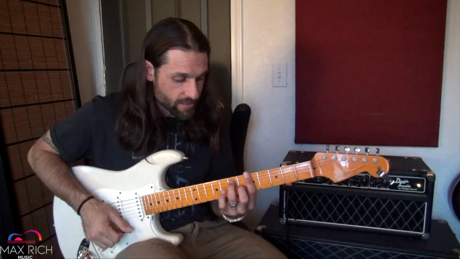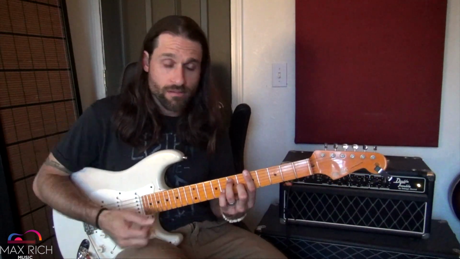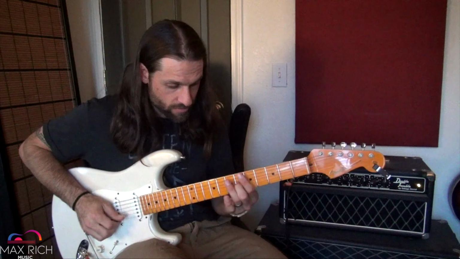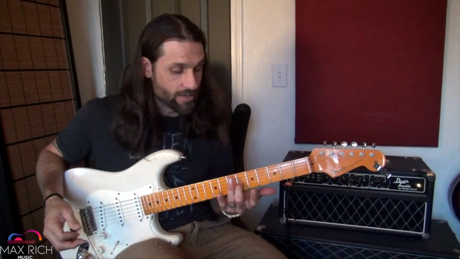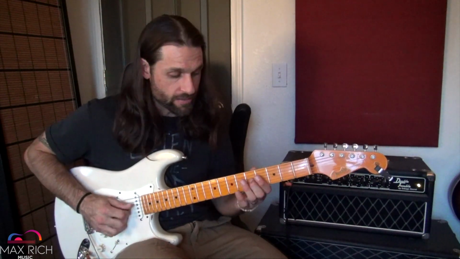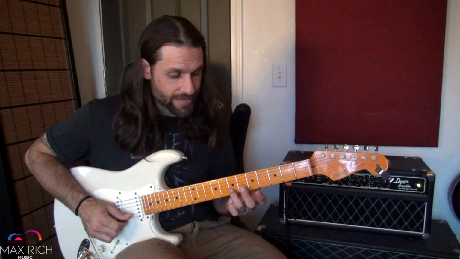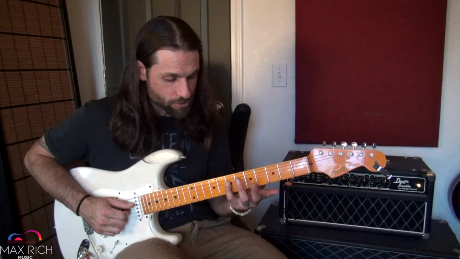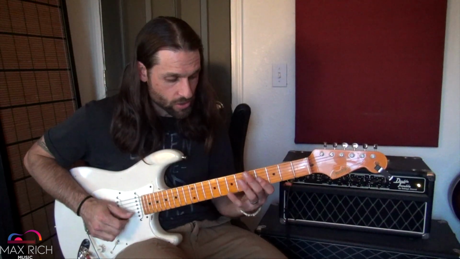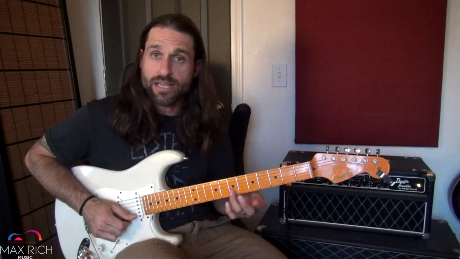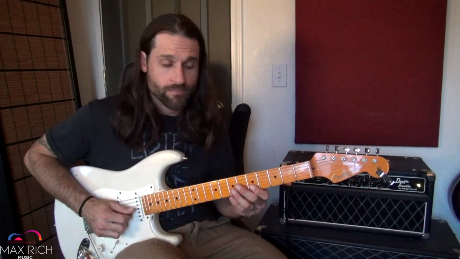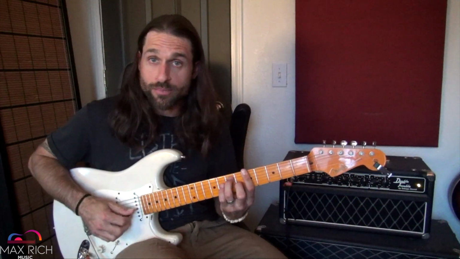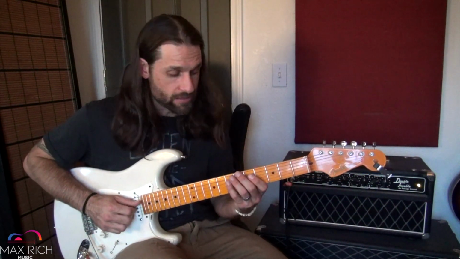So my first lick, I come out of this A7 chord, and I just basically start on the C sharp that I'm already playing. And I just climb up my A major pentatonic scale. I've decided, here's my A major pentatonic scale: 1, 2, 3, 5, 6. Those are the notes I'm going to play. I've decided, here's my scale and the location.